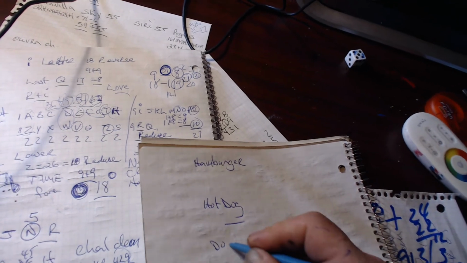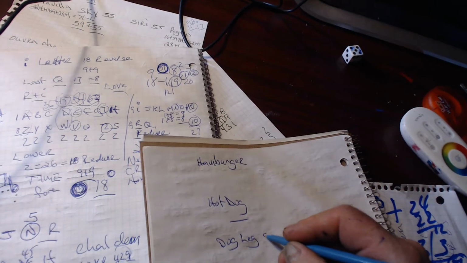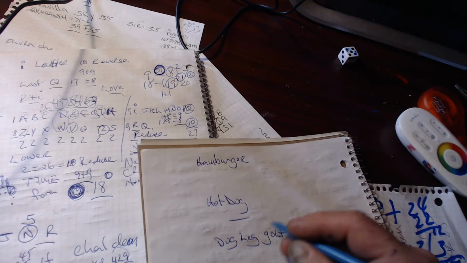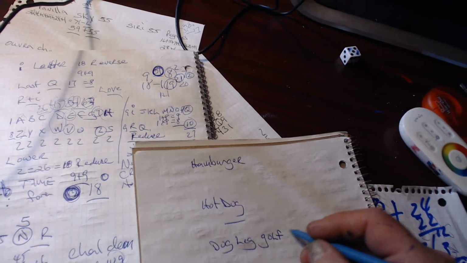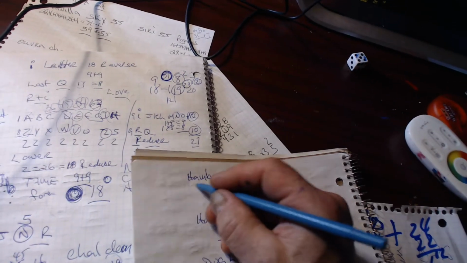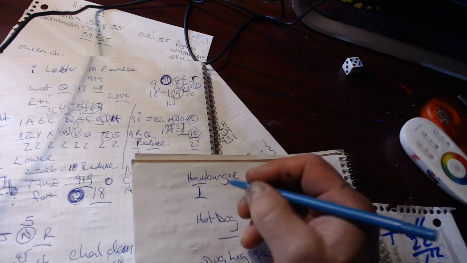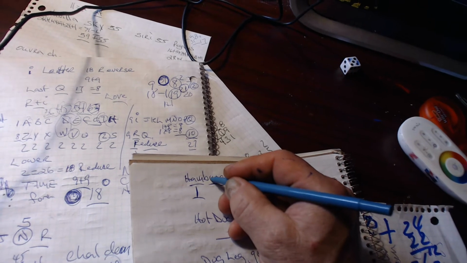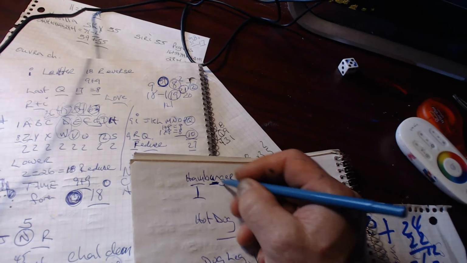Dog leg son. Dog leg. Golf. And now golf, right? Golf, not gold. Golf, the F instead of the D. 46, the half-life. The dog leg. Ham is a single. Burr, things that stick. R is that 39 in the out.